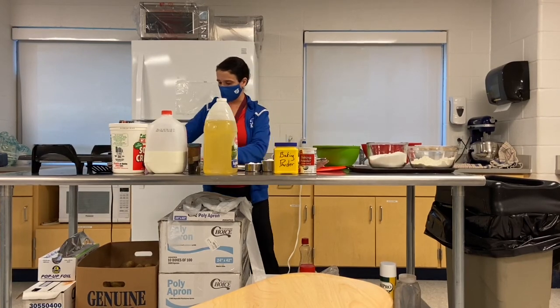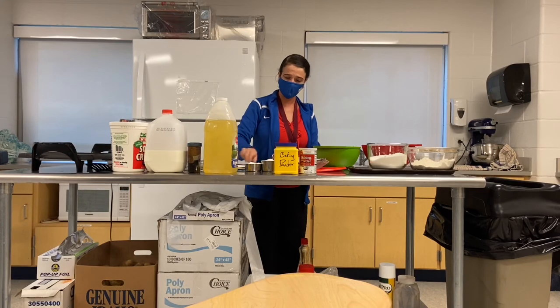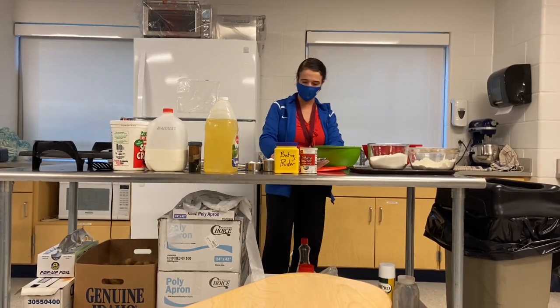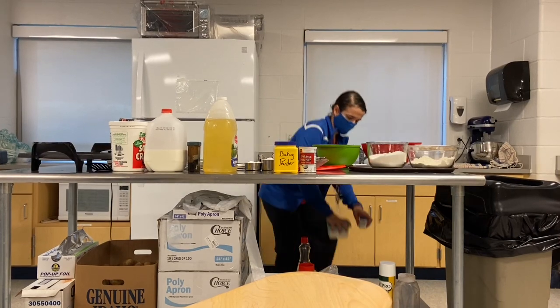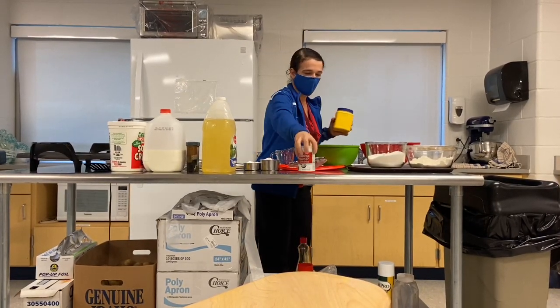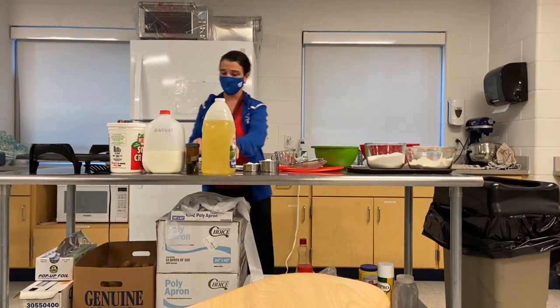The other thing that we're going to add is sweetener. What's an example of a sweetener? Sugar. All right, what are some other sweeteners? Alan says vanilla. Okay, vanilla would be a flavoring, not necessarily a sweetener.